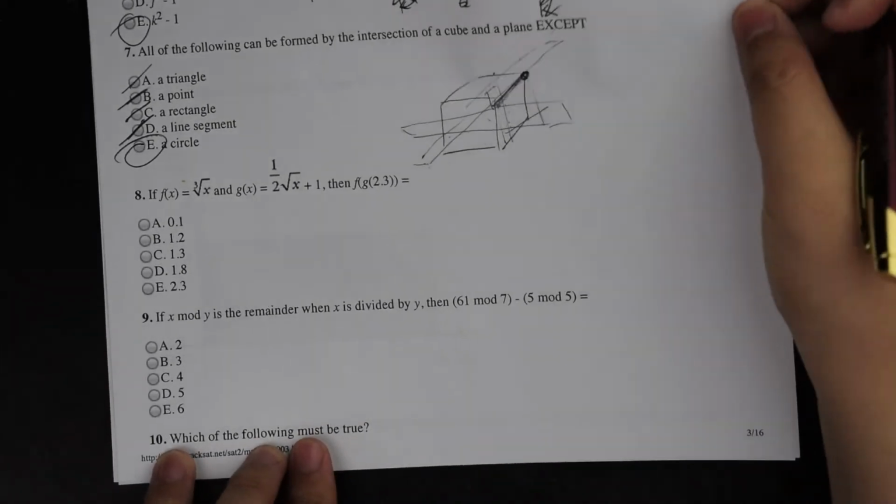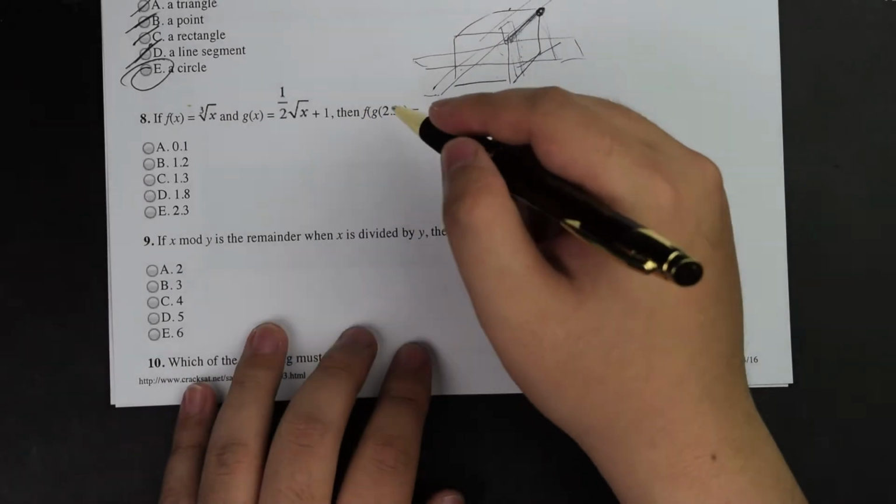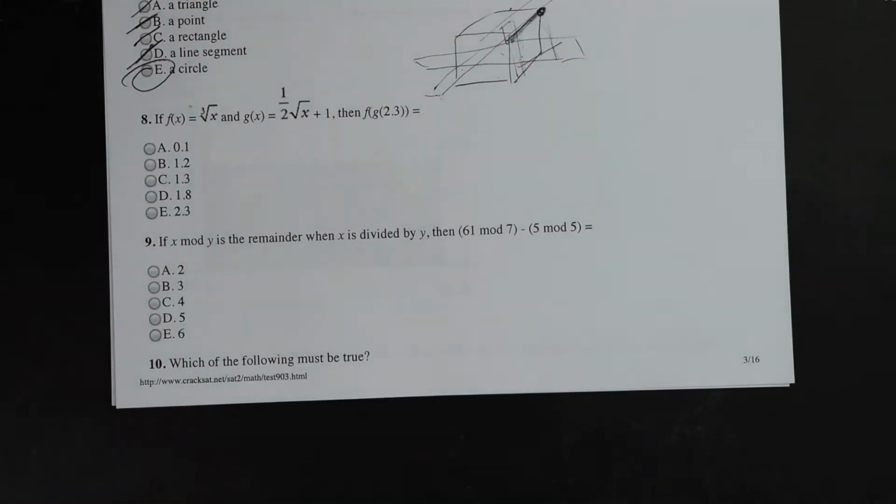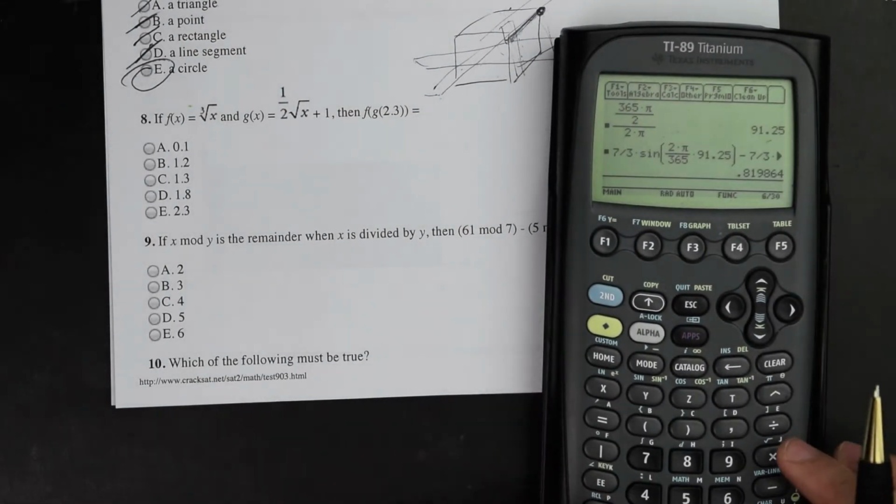So for number 8, I'm going to go ahead and grab my calculator and start this.